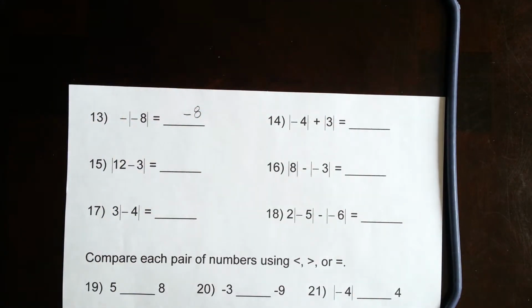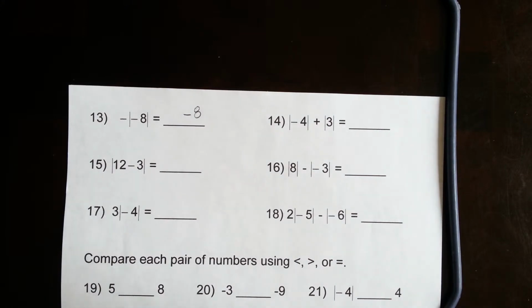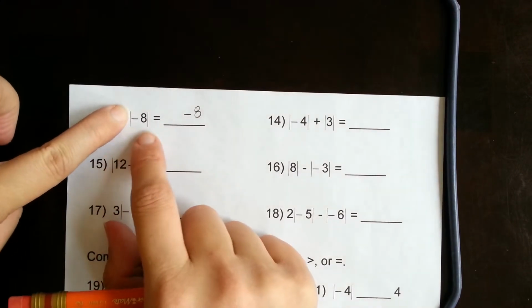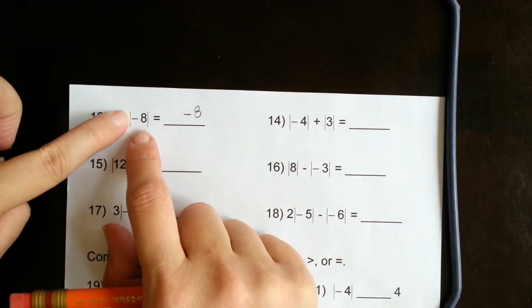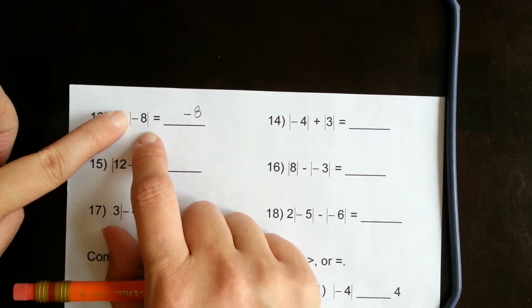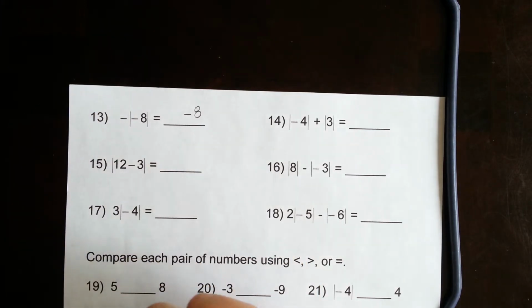Now, I know you saw on the other page it said it is always positive. Remember, that's just the absolute value part. So this negative sign and this absolute value are considered two different things. We do the absolute value first because that would kind of be considered in parentheses. Then we would multiply it times the negative that's out front. So our answer would be negative 8.